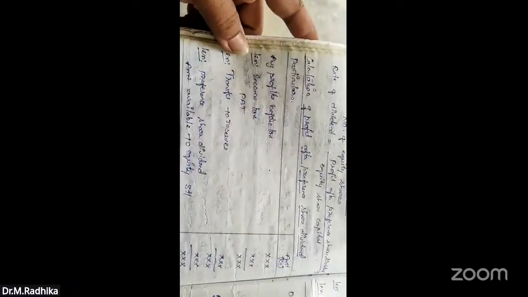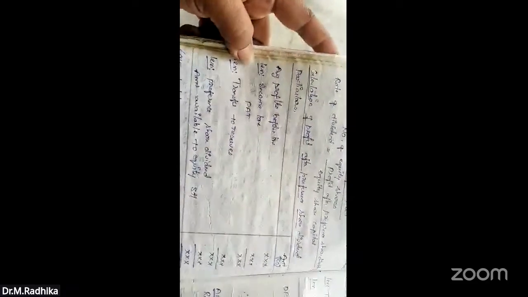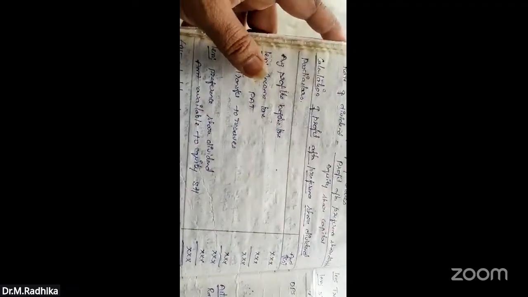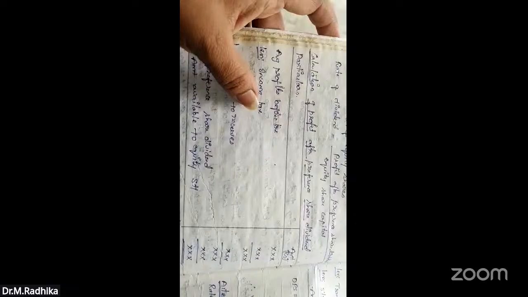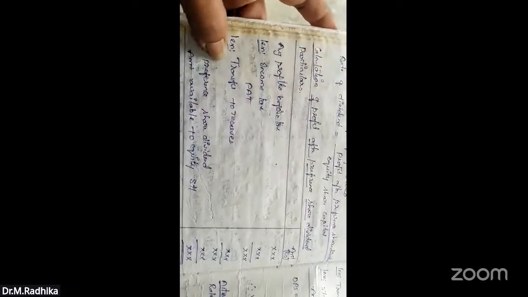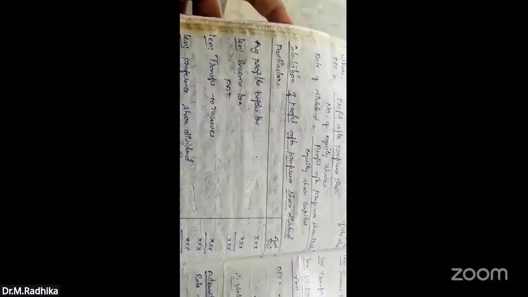Okay. Now this is a format for your yield basis method. Profit: average profit before tax, less direct income tax, then transfer to reserves, preference share dividend, and whatever amount is left is available to equity shareholders. So this is a format for this.